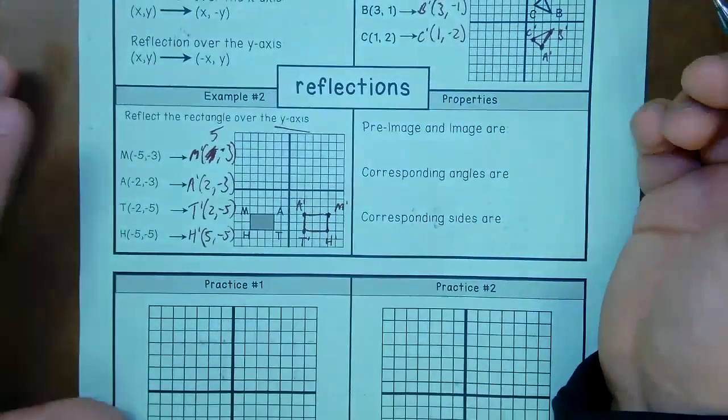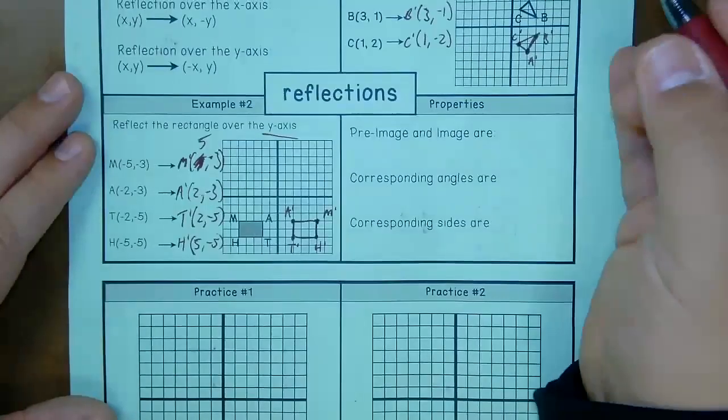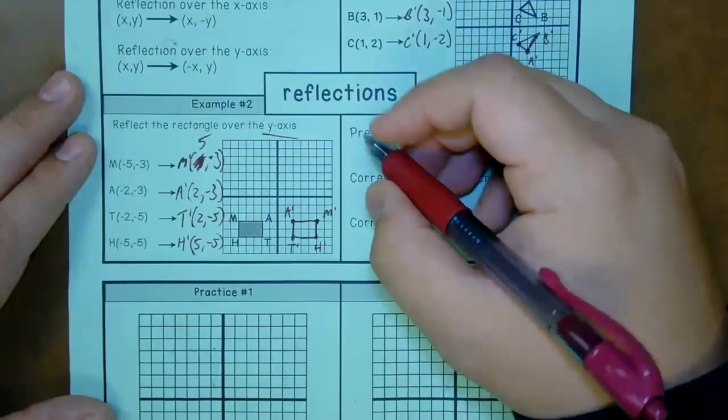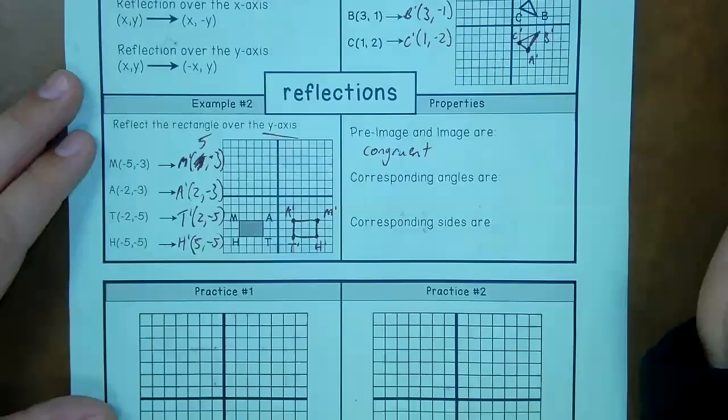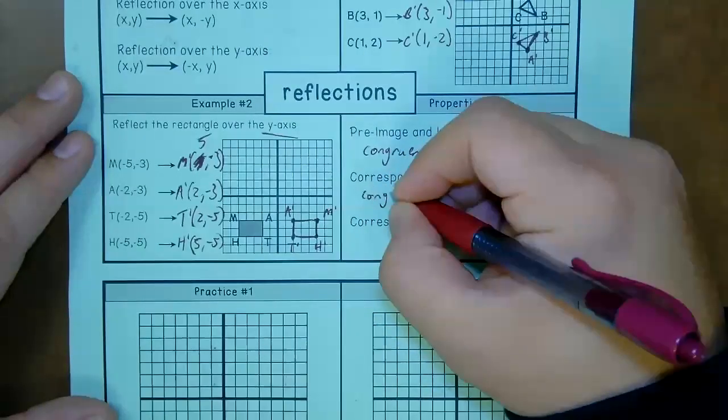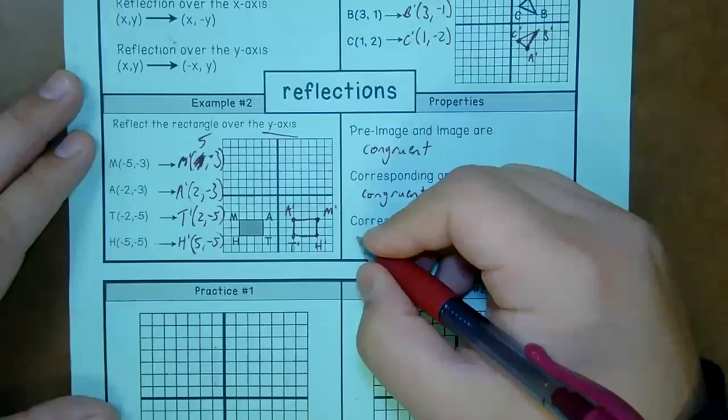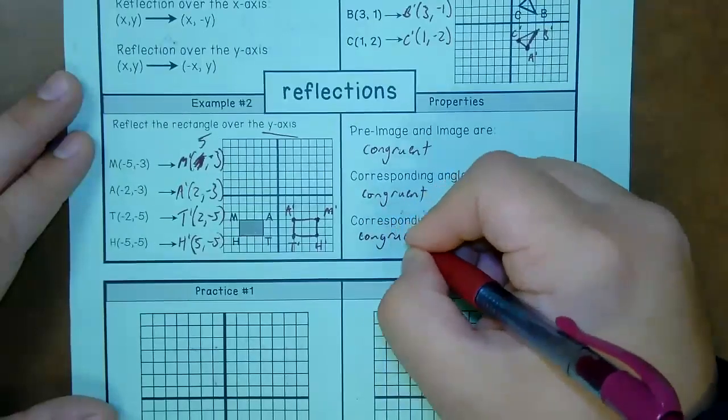Important thing about the properties here, pre-image and image are still congruent just like they were for translations. And corresponding angles are congruent. And corresponding sides are congruent.